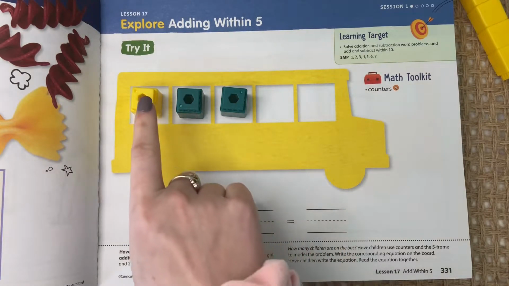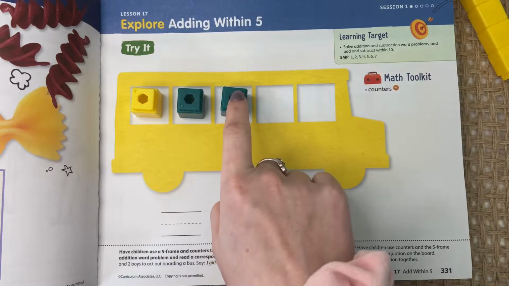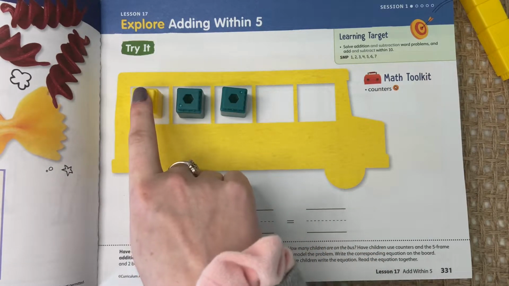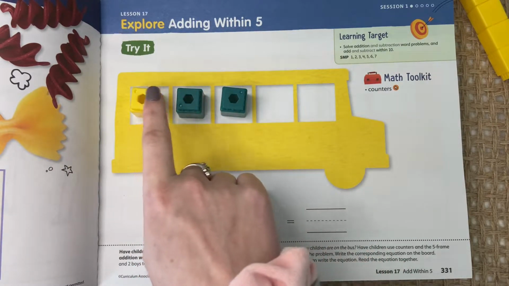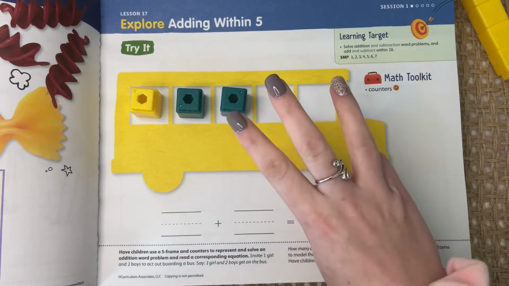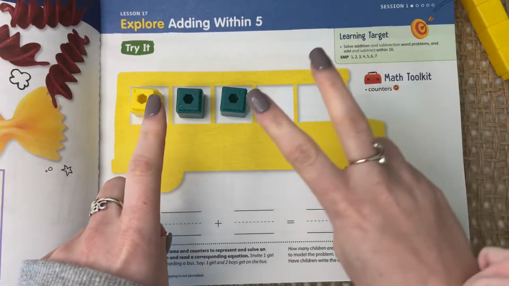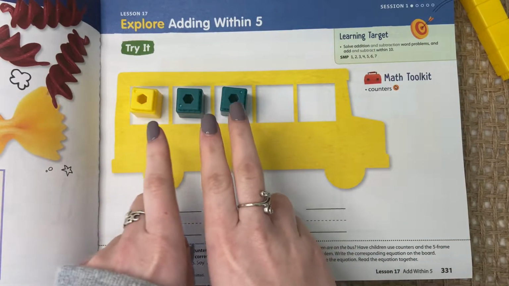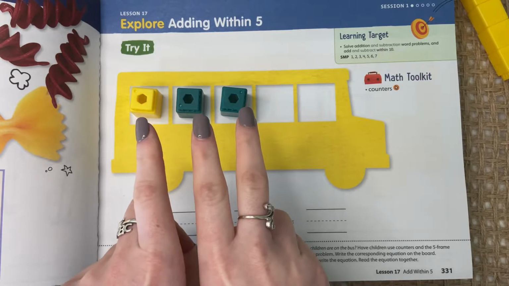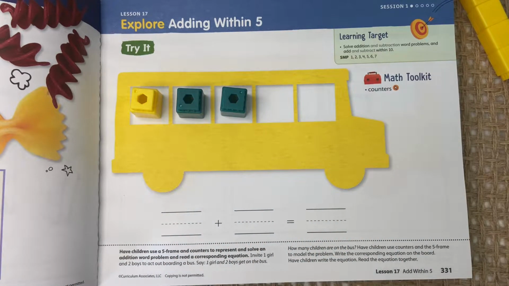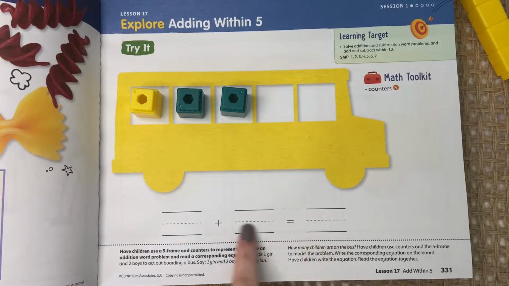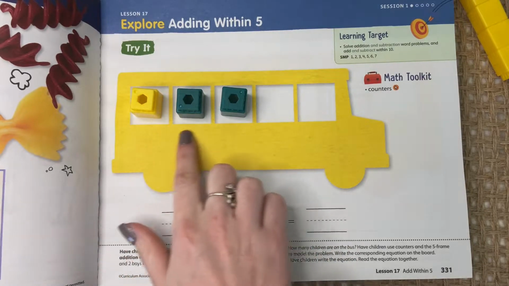Ready? Let's count them. 1, 2, 3. So 1 and 2 more, 1 plus 2 equals 3, right? We could use our fingers to check that. 1 girl, 2 boys, put them together, and we have 3 altogether. Okay, so we are going to write our number sentence down here to match our picture.